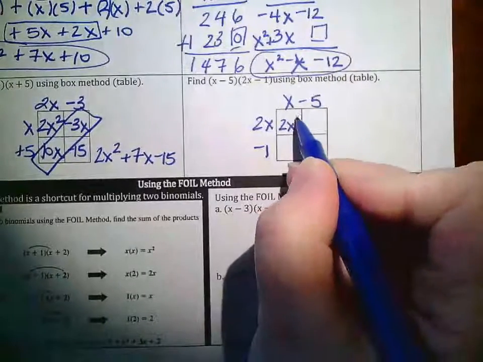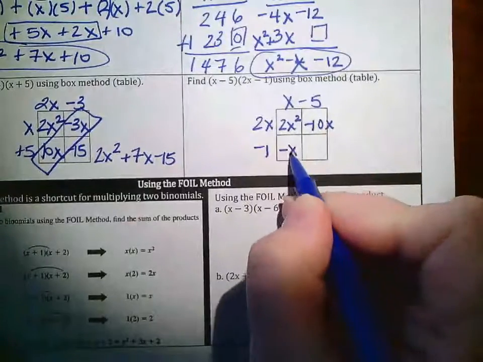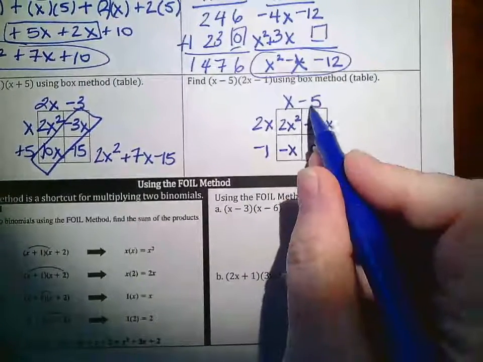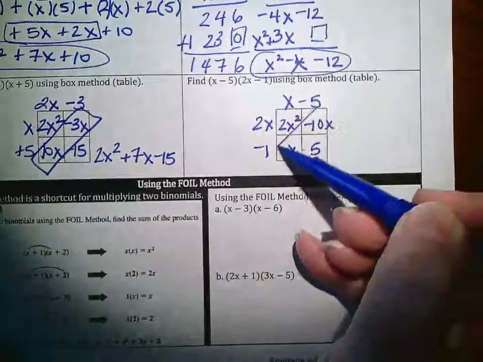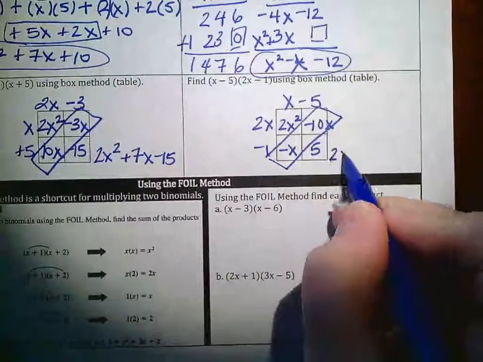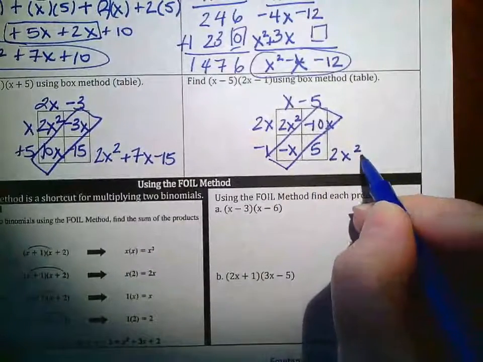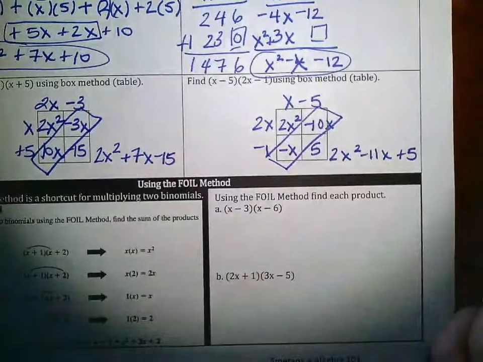So this is 2x squared minus 10x minus x and negative, negative, positive 5. So to combine your like terms, again, usually they're on the diagonal. Look for them. And you get 2x squared minus 11x plus 5. And you're good to go.